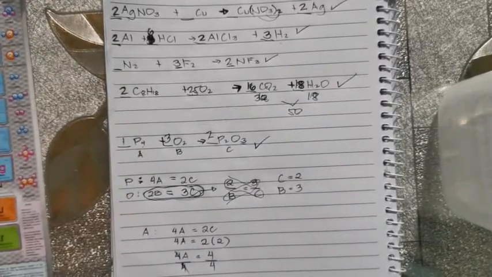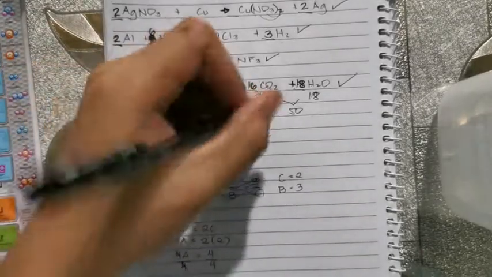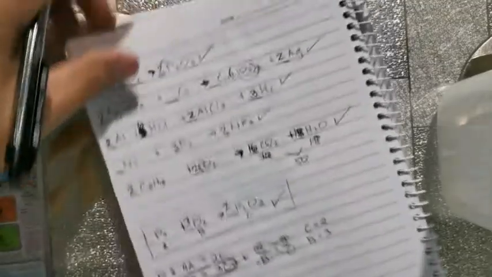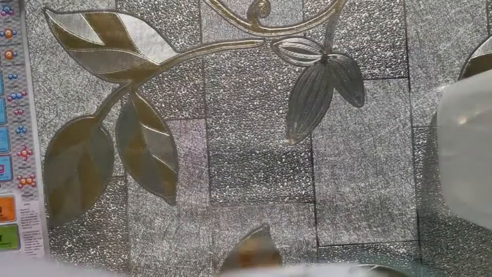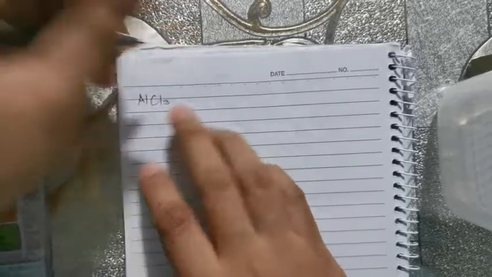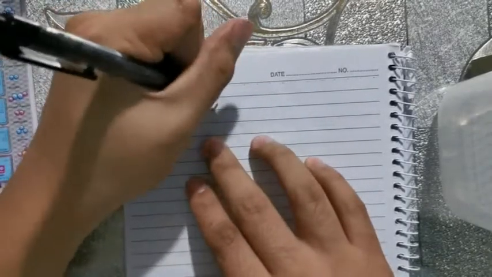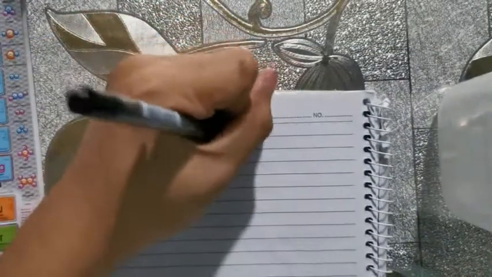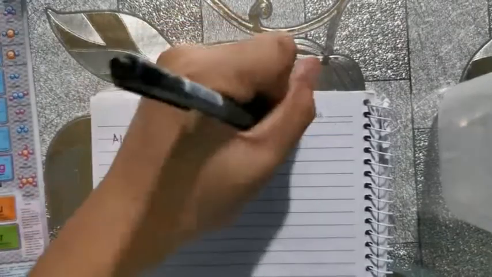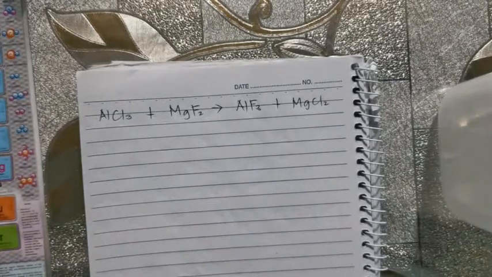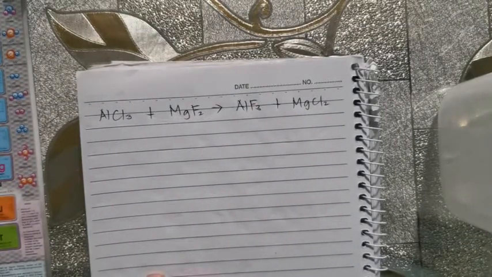Okay. So, dito ang kinumpute natin nung una ay tatlong substances. Paano kapag 4 na yung substances? Okay, so for example, let us have AlCl3 plus MgF2 to produce AlF3 plus MgCl2. Okay. Paano kapag ganito naman ang ating formula?